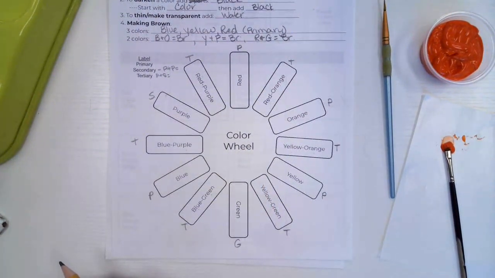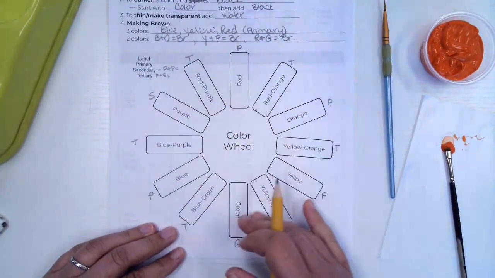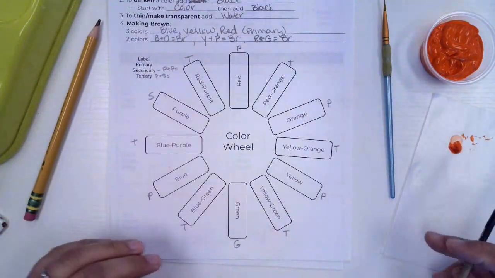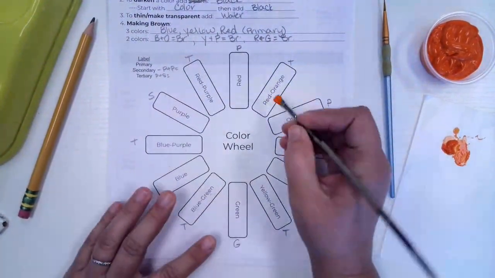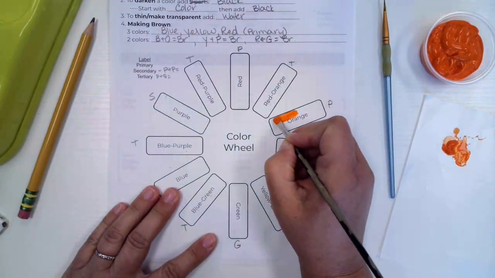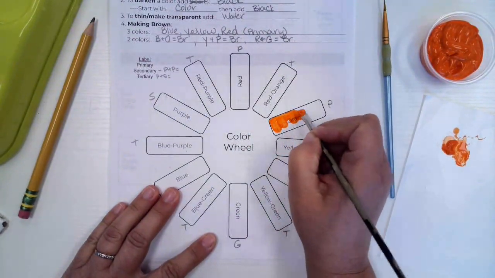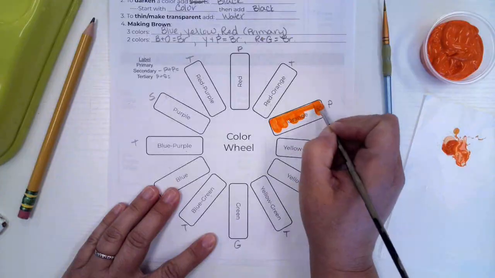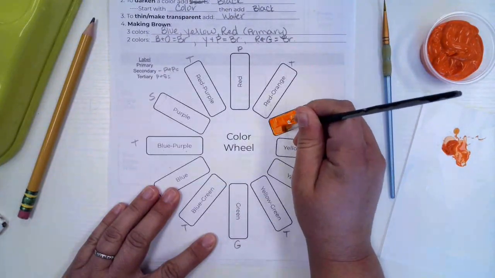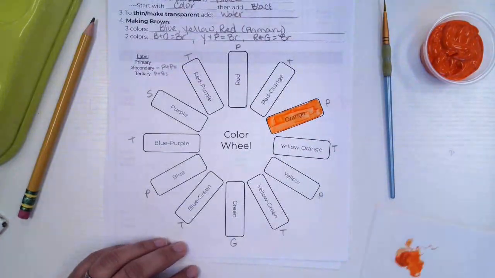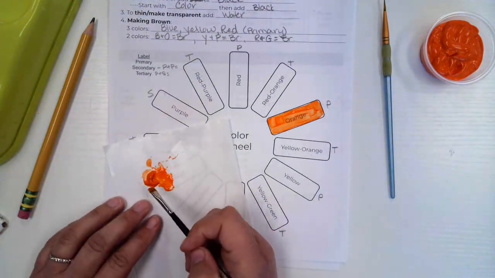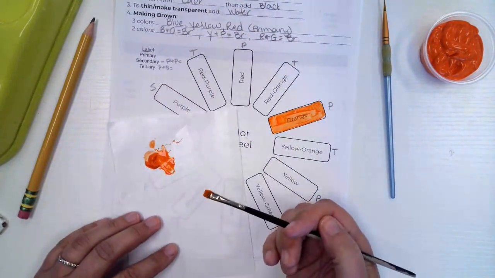So what I want you to do is take a moment and paint all of these and mix them. For example, let's say I start with my orange. I want you to carefully paint in this orange spot, and then you're going to mix the next one. Right now I have a lot of orange because I was using it for my other colors.